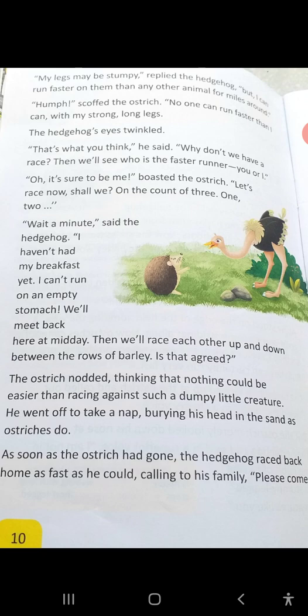Is that agreed?" Now, when the ostrich started the count, the hedgehog said, sorry, I am not ready for the race now, as I have not eaten anything, so I can't run on an empty stomach.